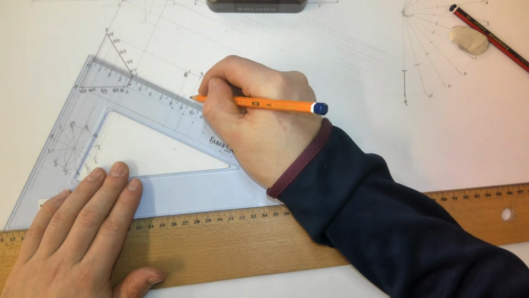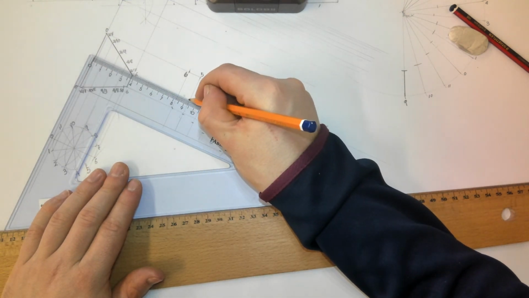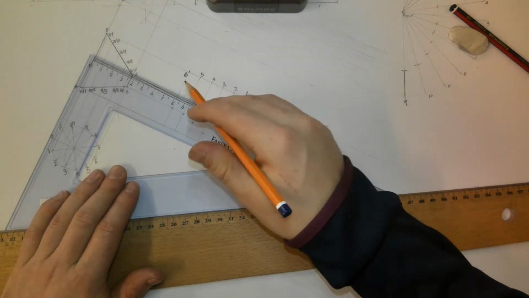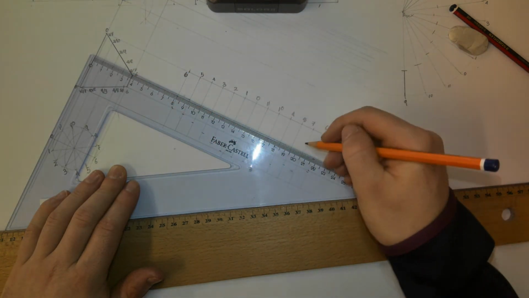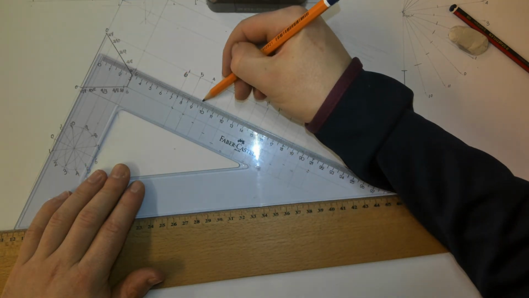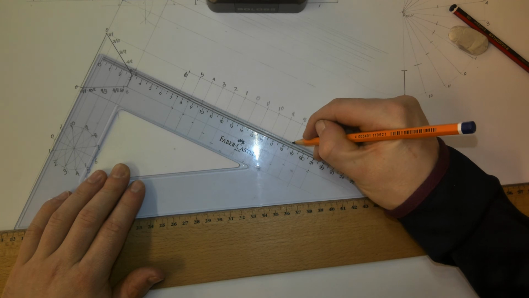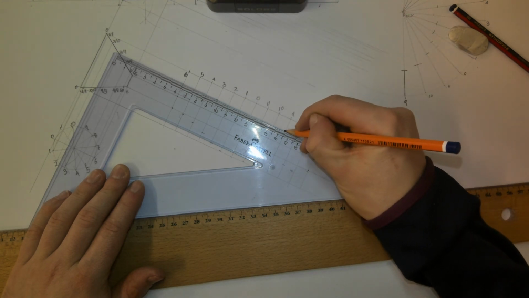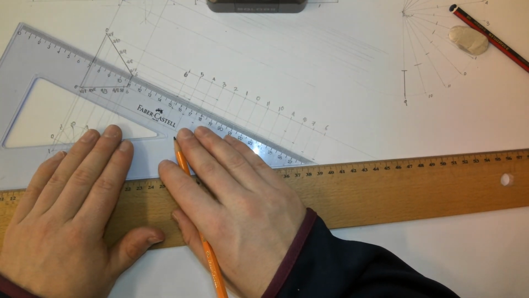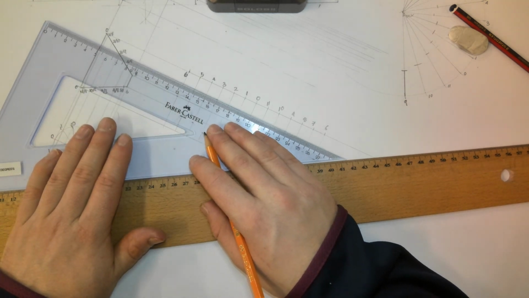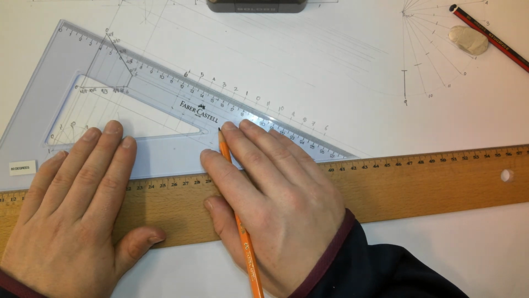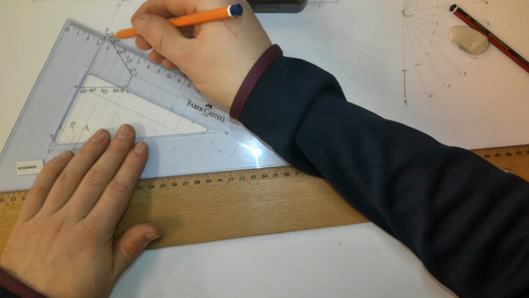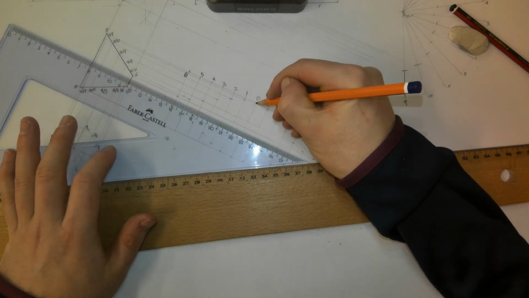So 5 and 7. 6 and 5 first, sorry, then 5 and 7, 4 and 8, so 3 and 9 I've done, 2 and 10, 1 and 11, and then 0.